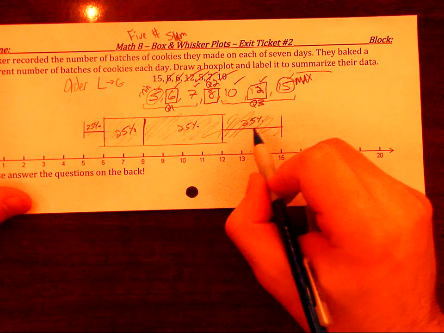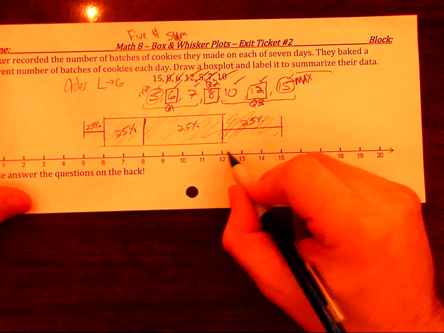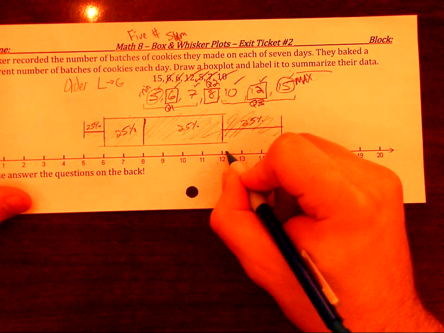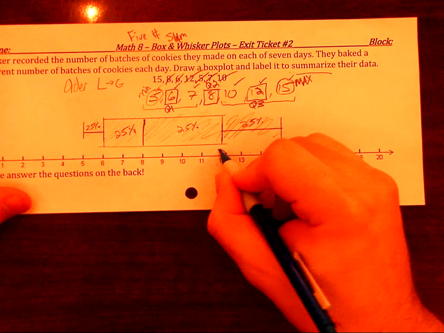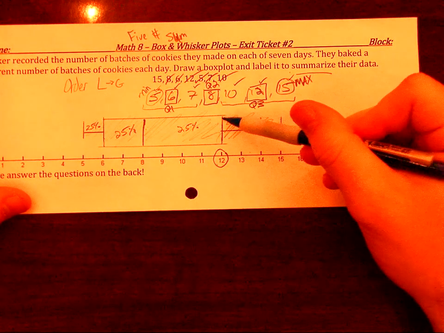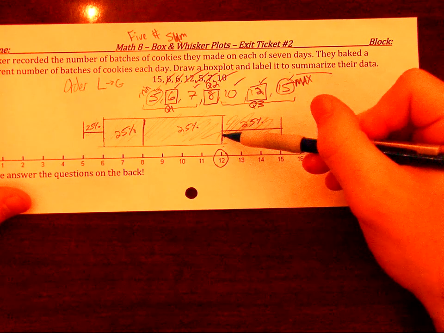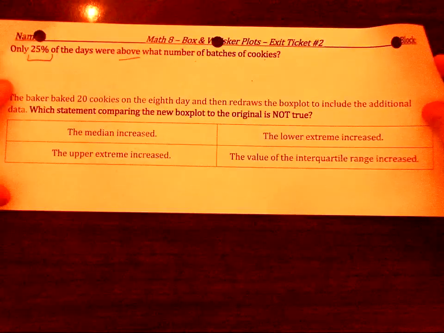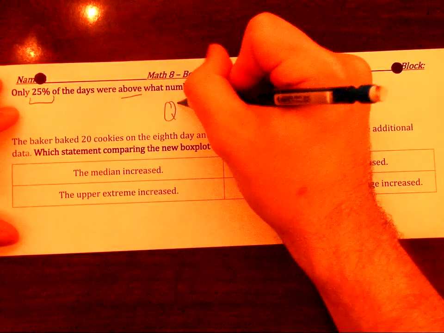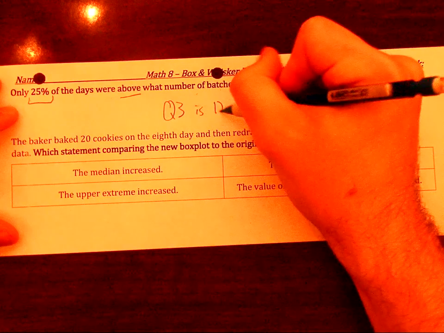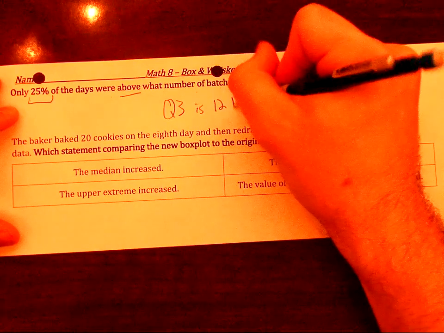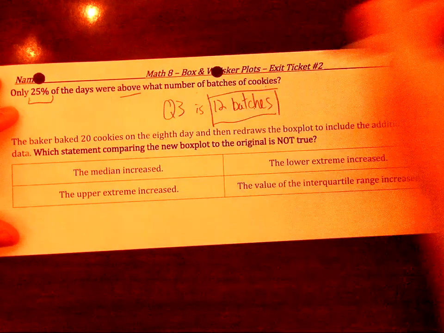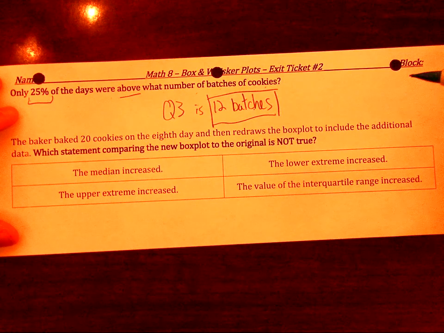So what value is that starting at? Well, a lot of people said this too, and I was real proud of them. They said, hey, I know that each of these sections is 25%, and 12 is our Q3, meaning above that is that 25%. So we could say, again, our Q3 is 12. So it's 12 batches is what we're looking for. Again, always want to reference that graph that we have for ourselves.